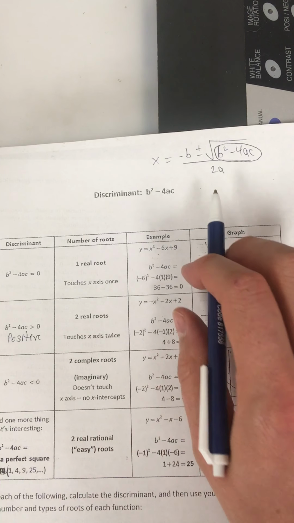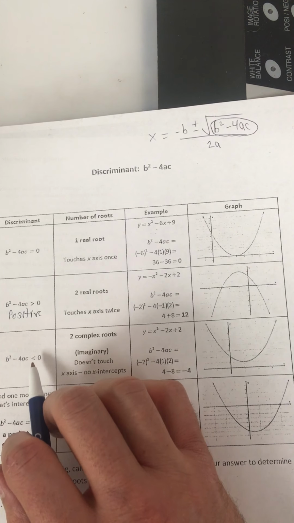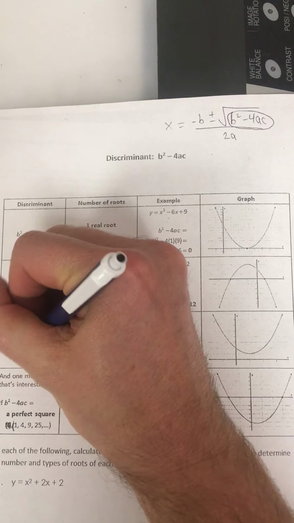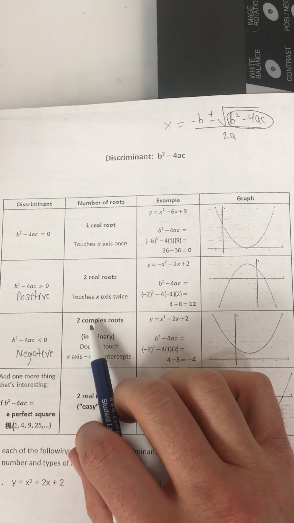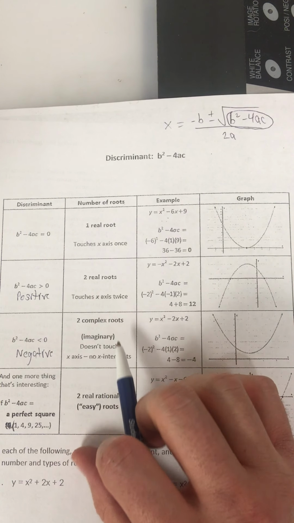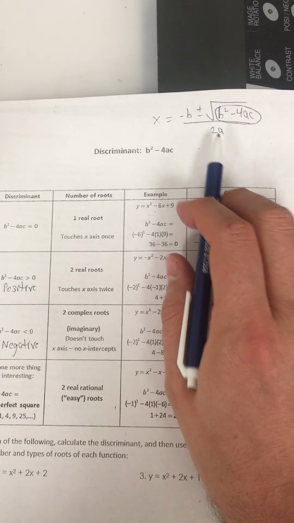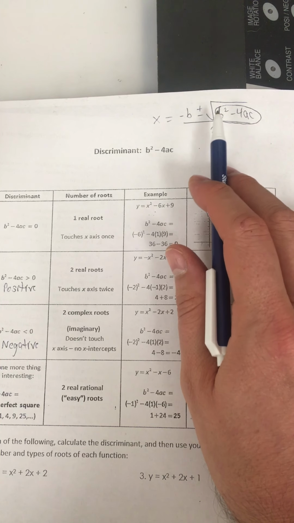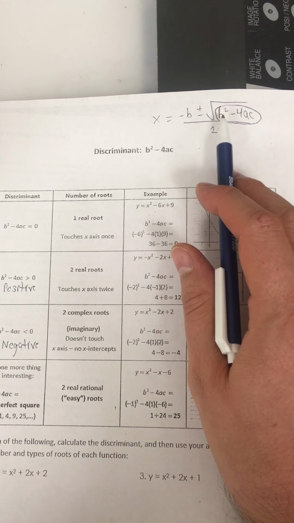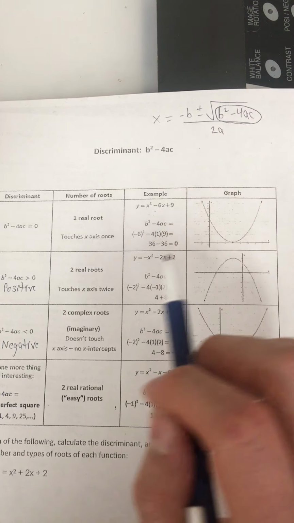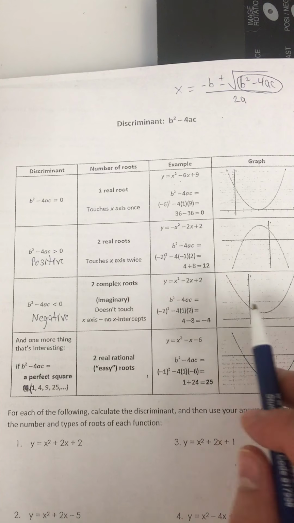Now, if this is negative, again, what happens if you have negative under the square root? You get i in the answer. So if b squared minus 4ac is less than 0, that means it's negative, then you still get 2 answers, but they'd be 2 complex roots, or 2 imaginary roots. They wouldn't be real numbers. They'd have i in them. And then one other thing, we mentioned this a minute ago, if this comes out to be exactly a perfect square number, numbers like 1, 4, 9, 36, 25, 49, any of those, then not only do you get 2 real roots, you get 2 real rational roots, or easy roots. They actually come out to be nice, easy numbers.